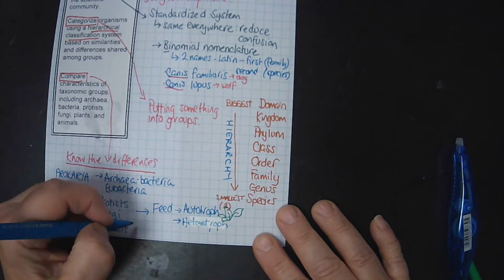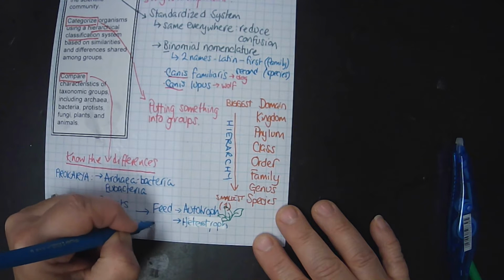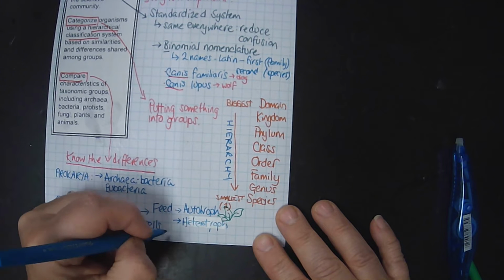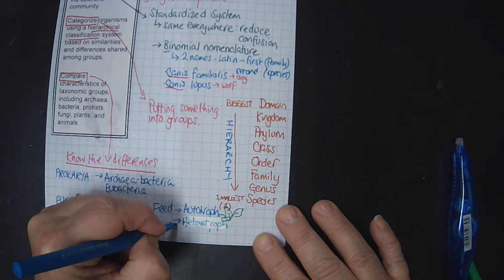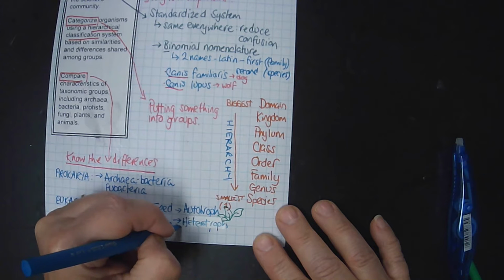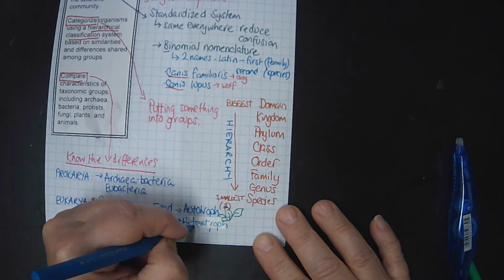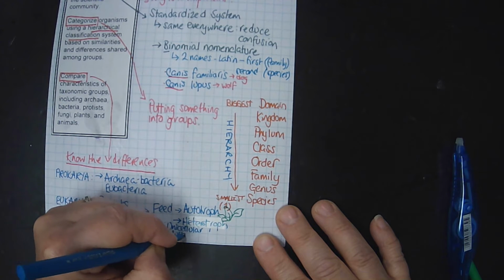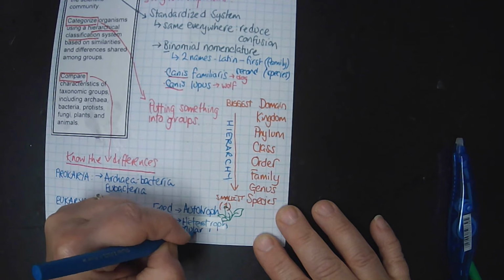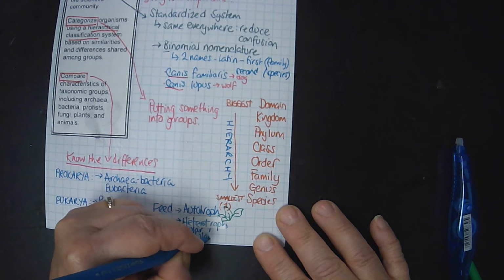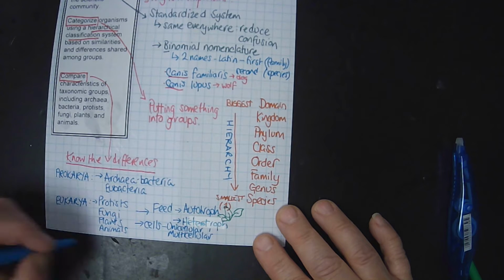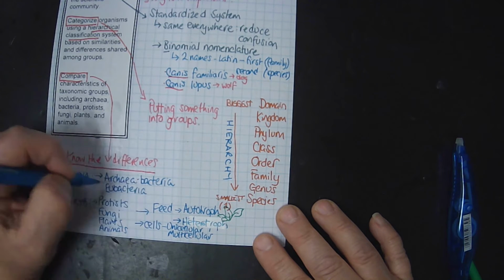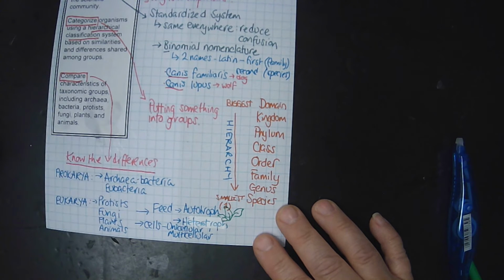And then, for example, what about classifying things based on cells? So are they unicellular? Okay, is the whole organism one cell, or are they multicellular? Like, for example, all plants are multicellular, all animals are multicellular, whereas some of these things up here are unicellular.